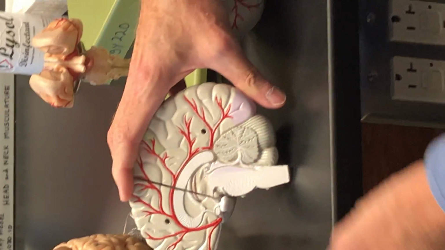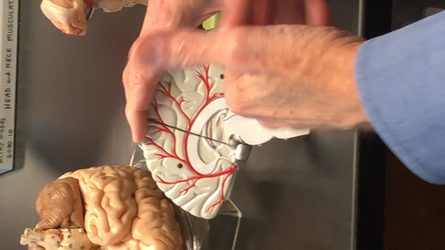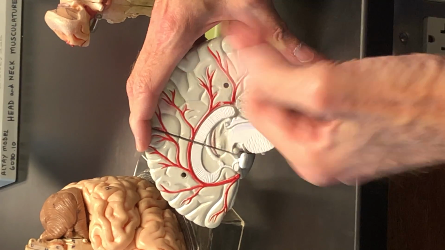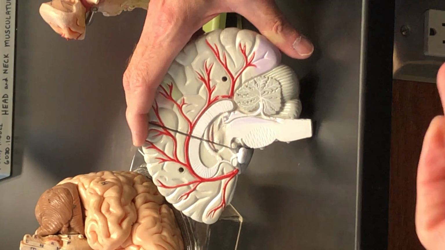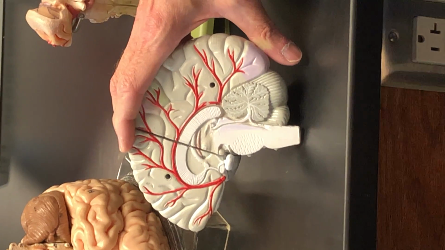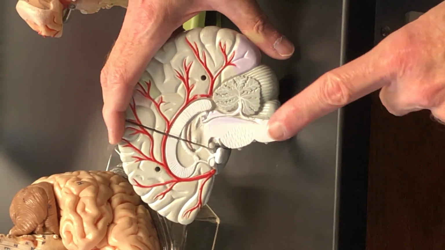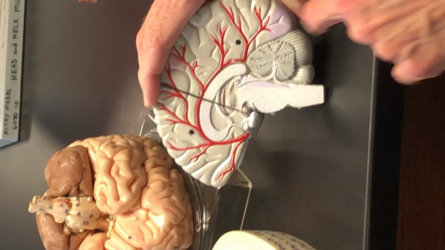So in any event, we have a little space in there. That's the fourth ventricle. There would be a choroid plexus in there because each ventricle has a choroid plexus for the synthesis of cerebrospinal fluid. Each choroid plexus converts blood plasma into CSF. All right. So where's the fourth ventricle again?